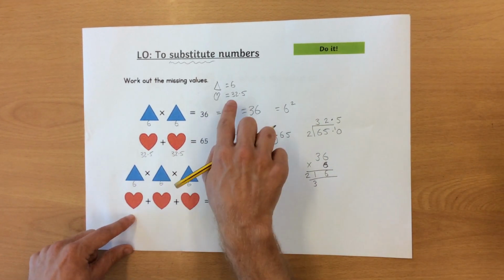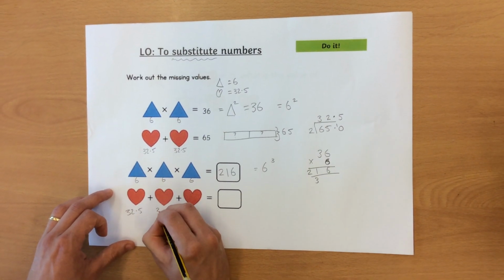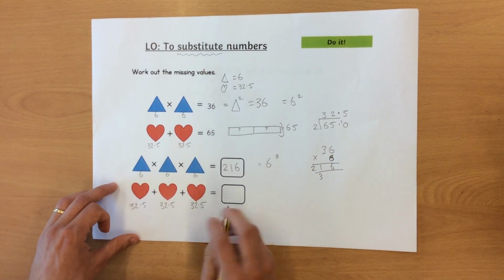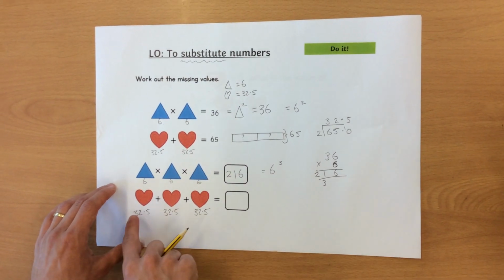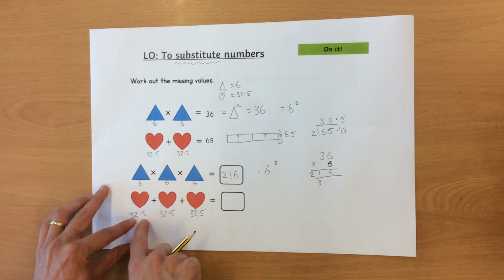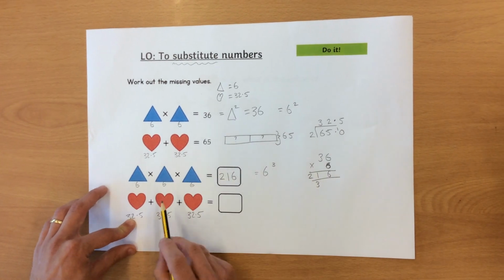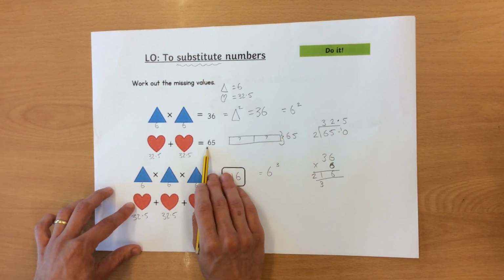I know that 1 heart is the same as 32.5. 32.5 plus 32.5 plus 32.5. So what is my total going to be? There are a couple of ways you could do this. You could simply add them all together, or you could even multiply 32.5 by 3. But I'm going to use some of the facts I already know. I already know that 2 lots of 32.5 is 65.